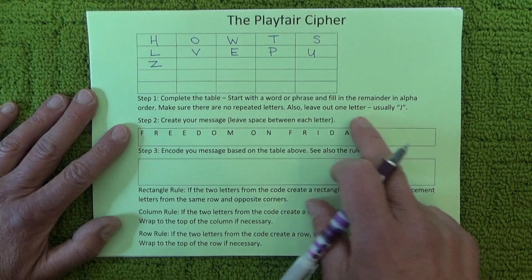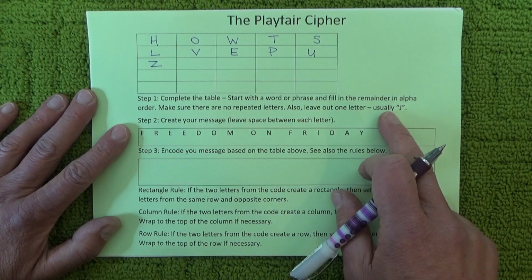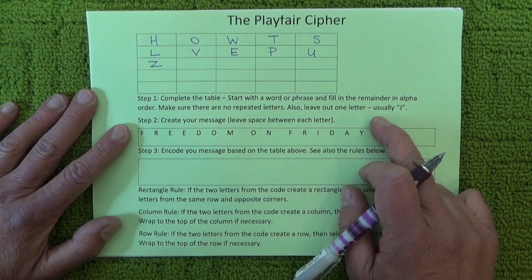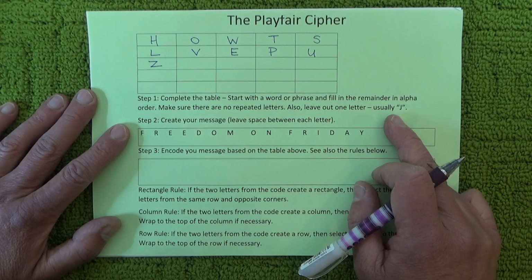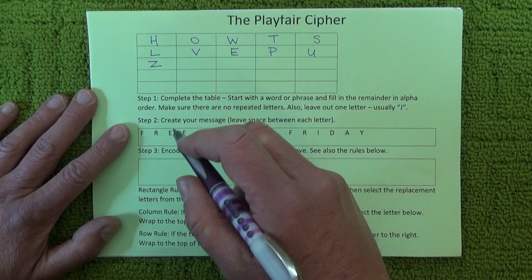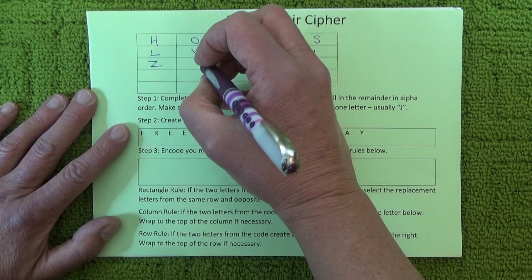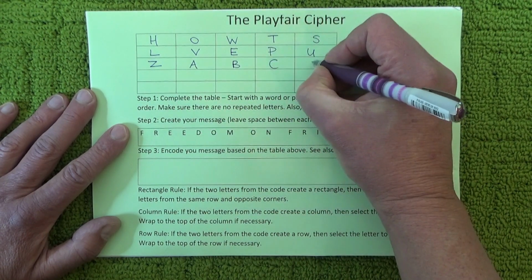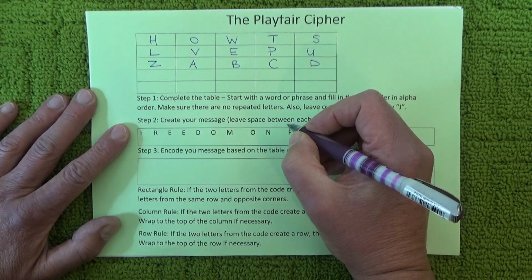And because there's 26 letters in the alphabet and 25 spaces on the table, you just need to leave out one letter, which is usually J. Okay, so I go A, B, C, and D because those letters haven't been used before.